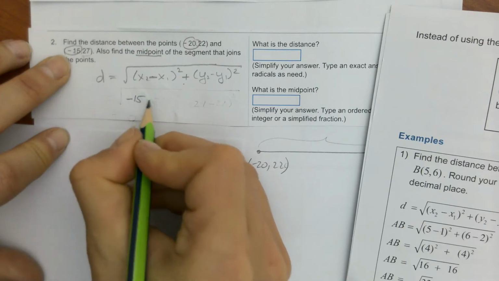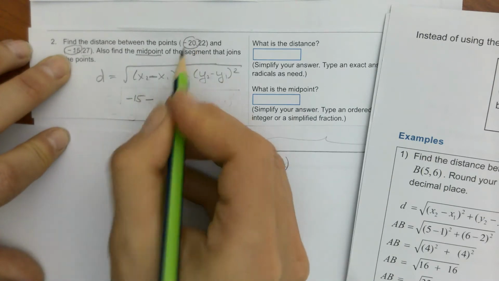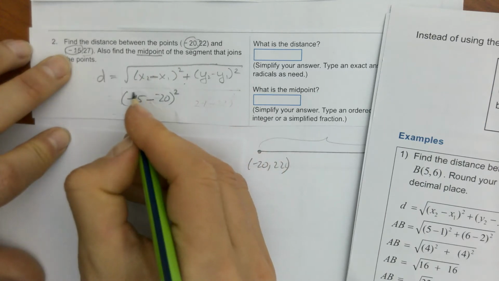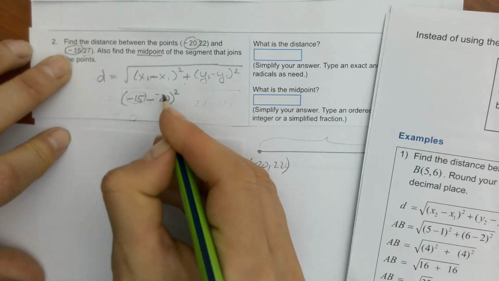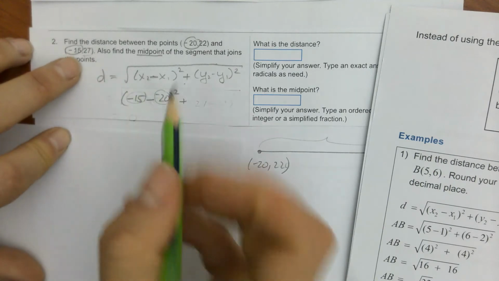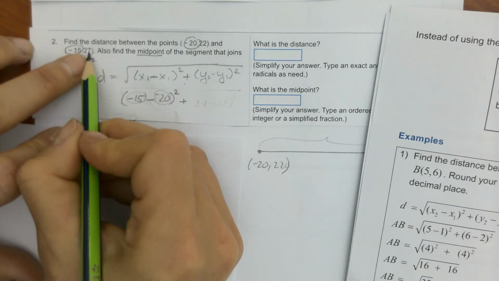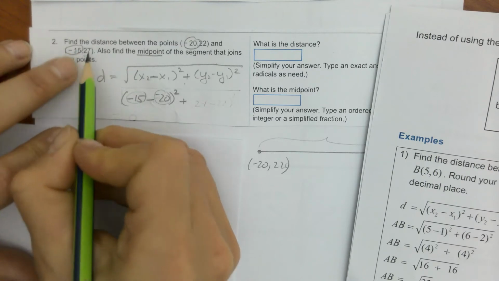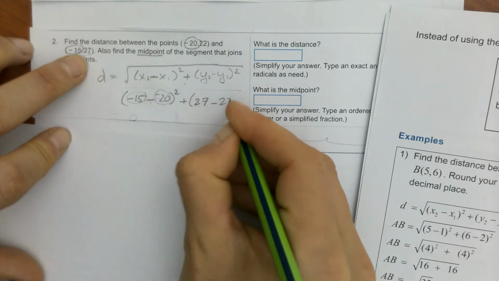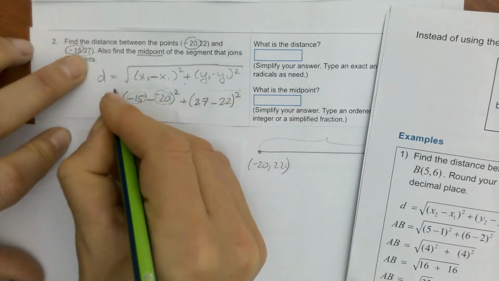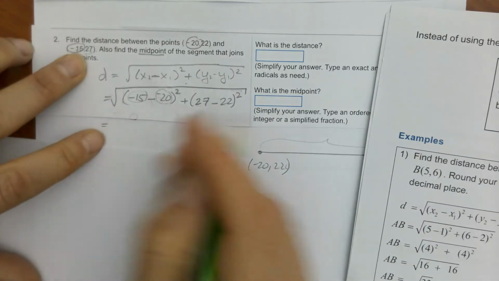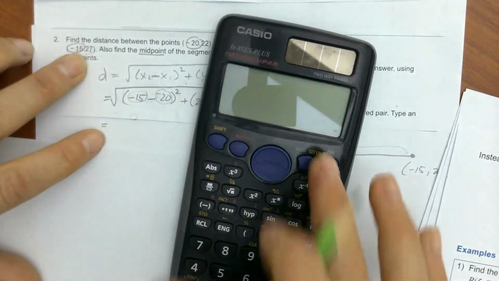Minus 15 minus, be careful, that's a lot of minuses. So I'm taking minus 15, subtract minus 20, squaring it. Now I need to start with this one. Because I started with minus 15, I have to start with this one again. 27 minus 22. And then I take the square root of both. So now, I'm just going to put that all in my calculator at once.